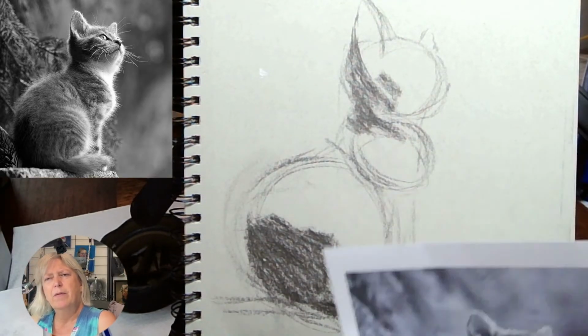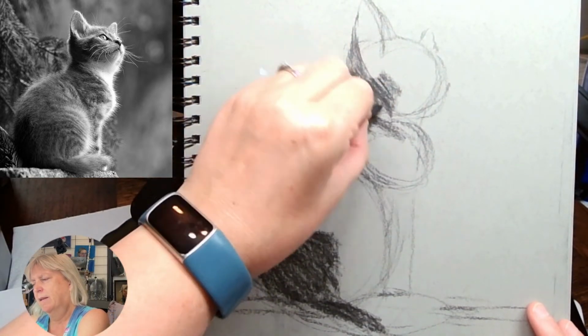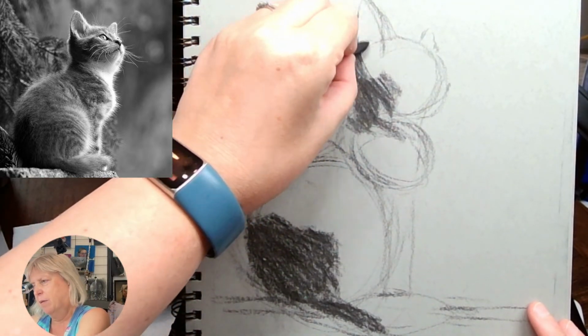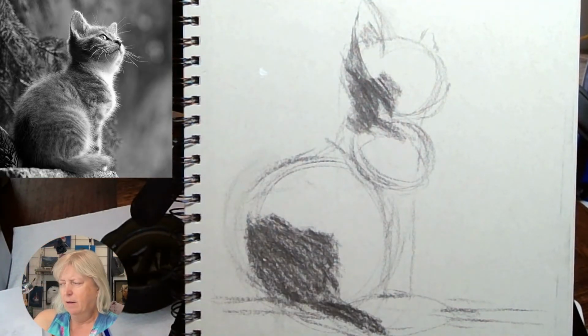So I'm just going to put those dark shapes in. Like I say, I'm just going to give them a bit of a shade. I might put a little bit of shading in there.